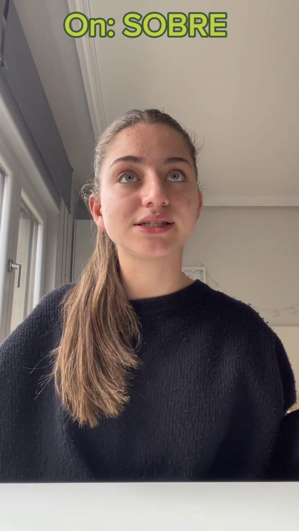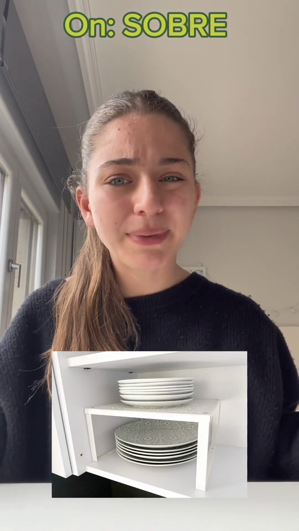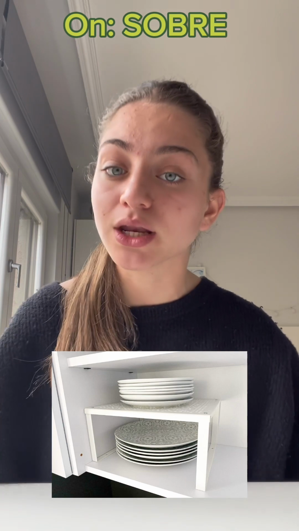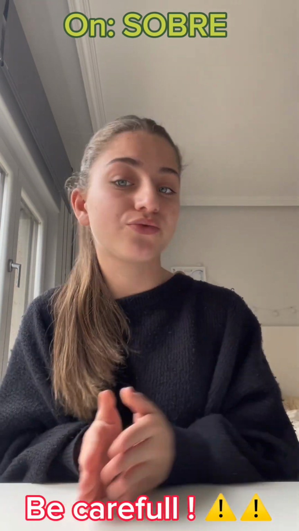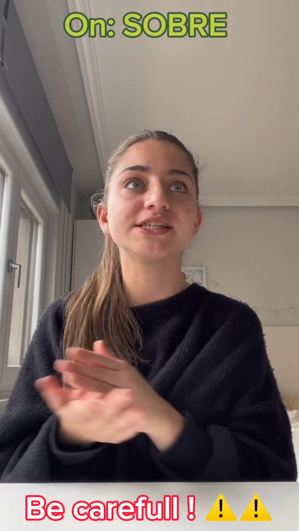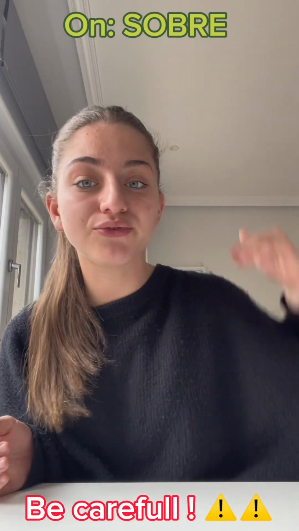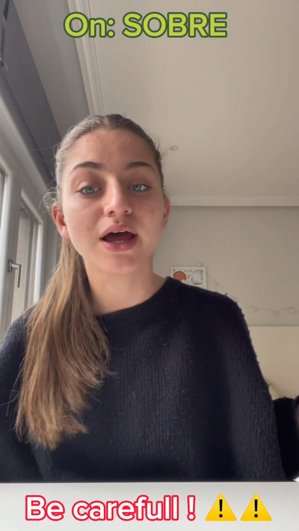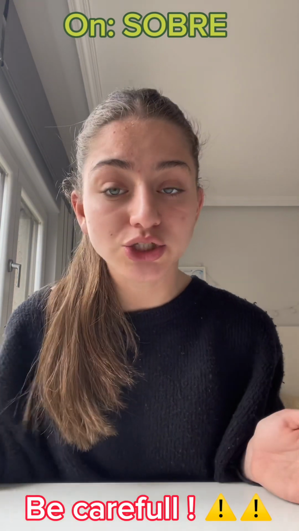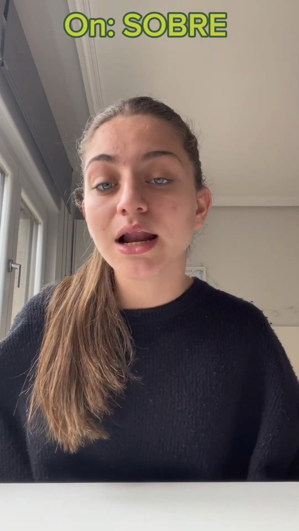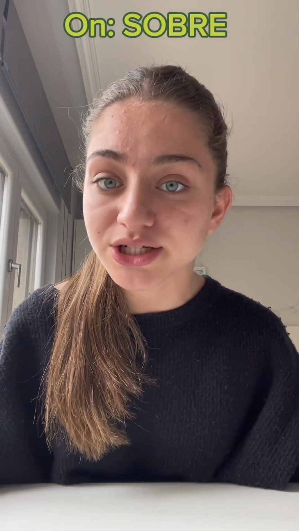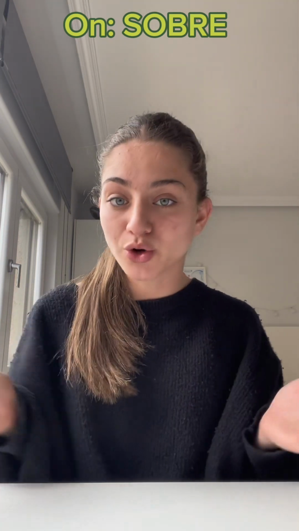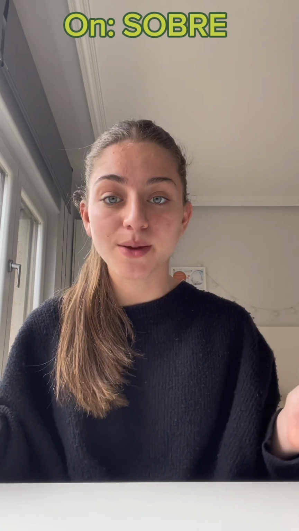The third word is on. An example with on is: the plates are on the shelf. The plates are touching the shelf. So, what's the difference between on top of and on? It's very simple. On top of is usually used for high places. Like I previously said, the food is on top of the fridge or the books are on top of the shelf. It's high places. And on is usually for almost everything else. Like the food is on the fridge or the books are on the shelf, on the table, on the floor. So, not high places. That's the difference between on top of and on.